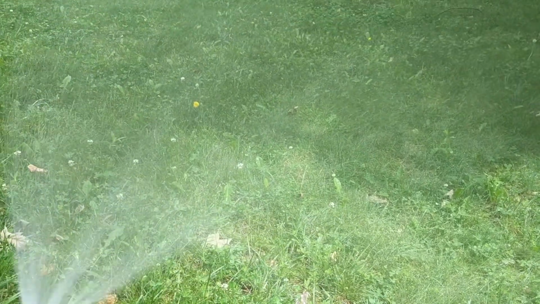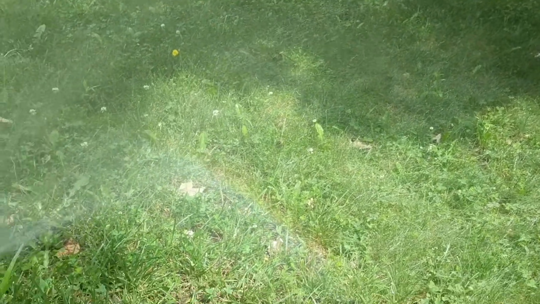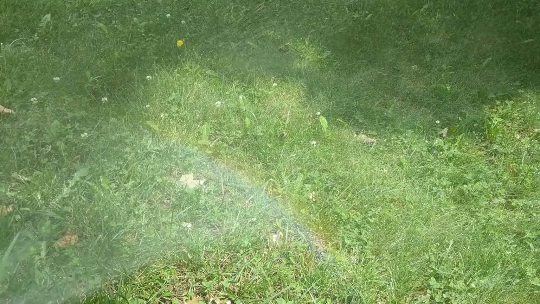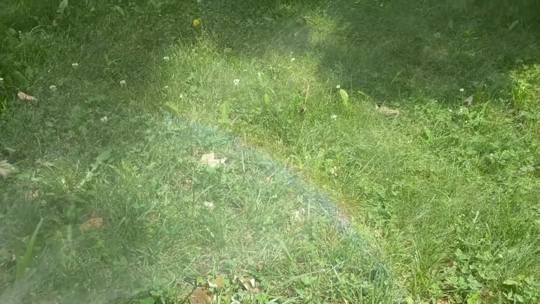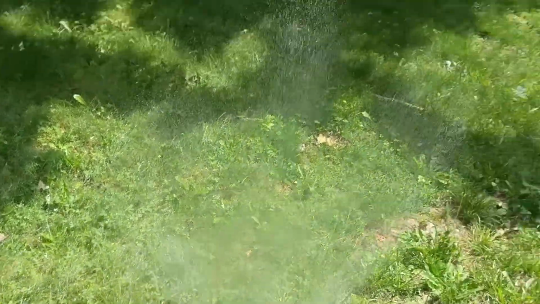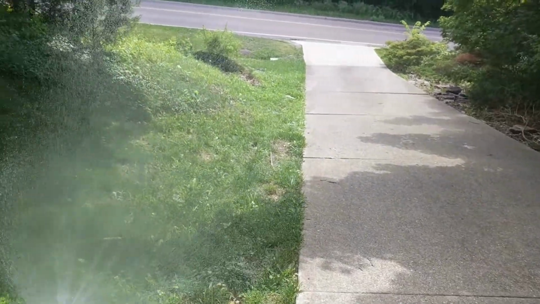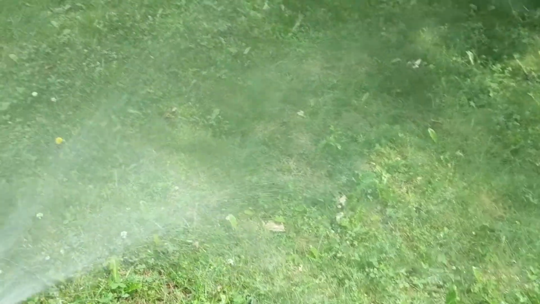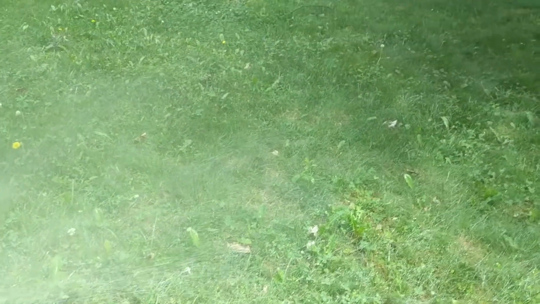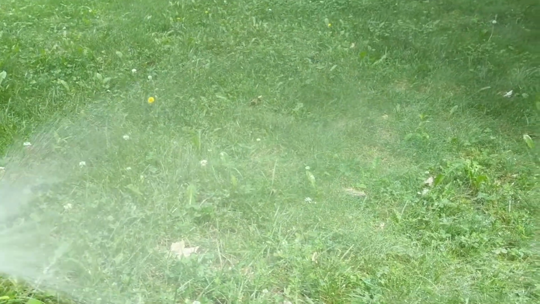Here we are, the garden hose, just simulating some small raindrops. With the sun behind me, you can start to see a rainbow. You'll notice that the sun has to be behind me. If I turn the water this way, no rainbow. As I come around this way, the angle of the sun refracting off all the little droplets of water will make a rainbow.